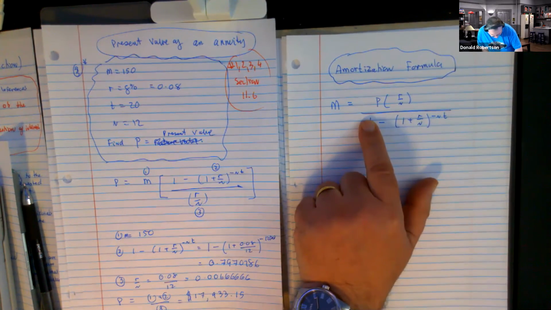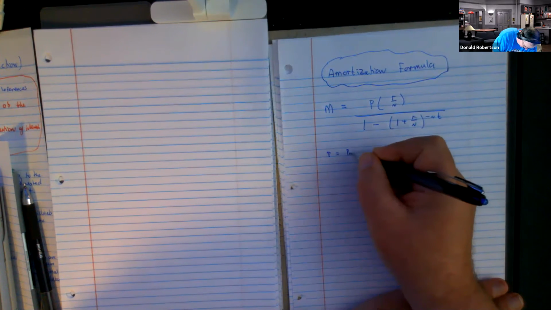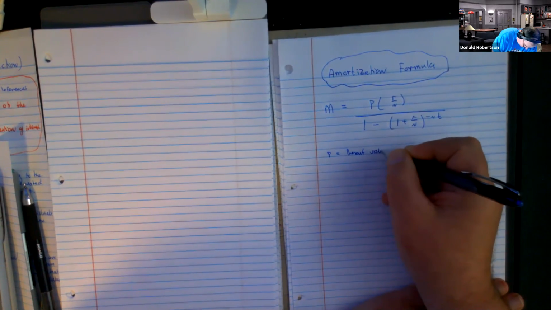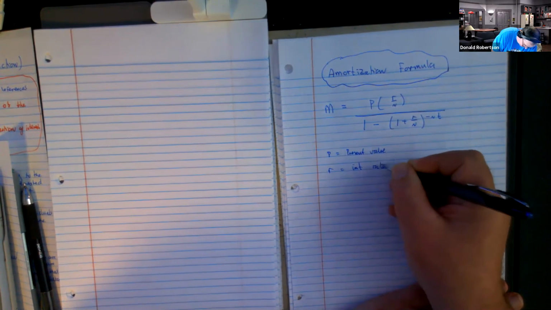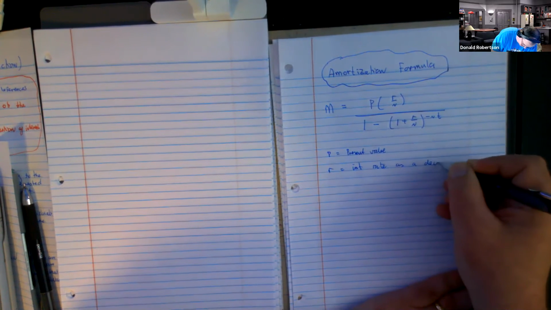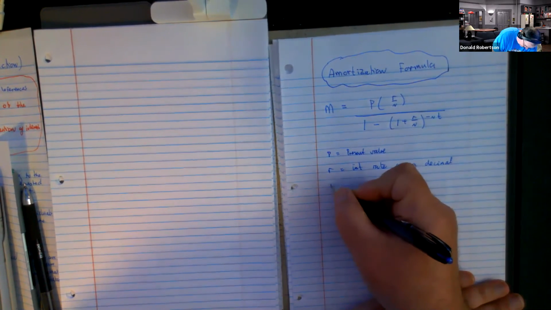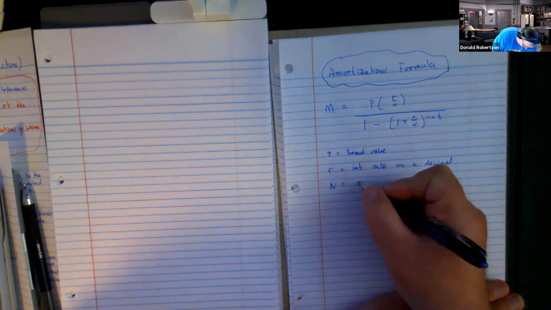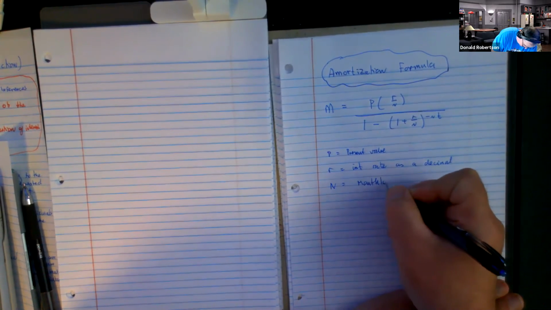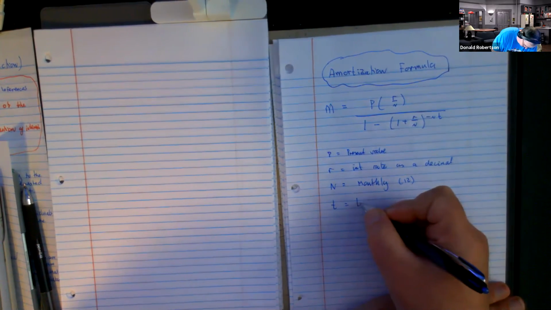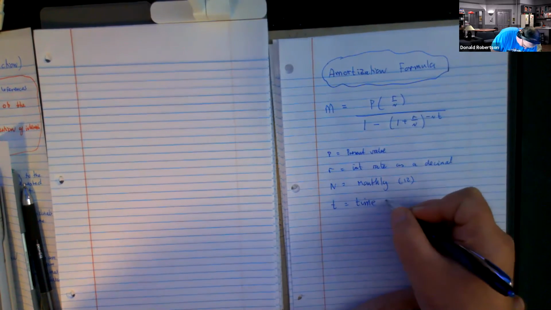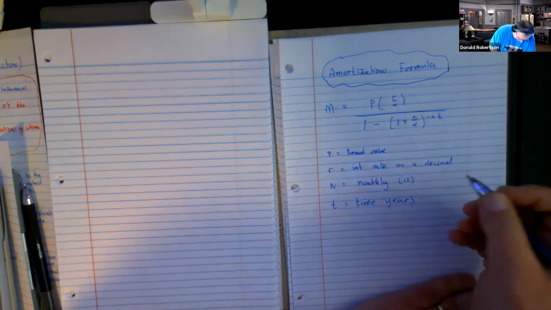So when I look at this formula, it has all the same pieces that every one of these formulas has. P is the present value. R is the interest rate as a decimal. N is the number of payments, which is typically monthly, so it'll be 12. And T is the time in years, or parts of years.